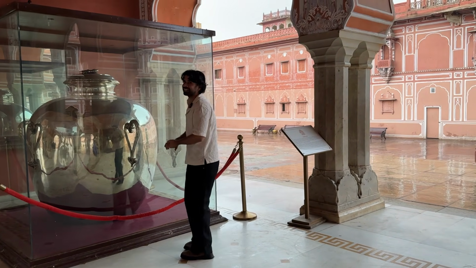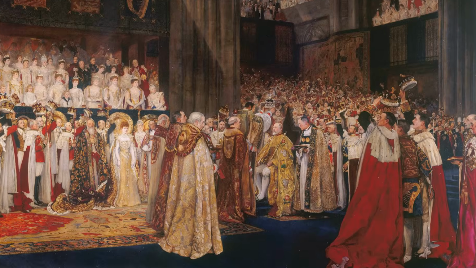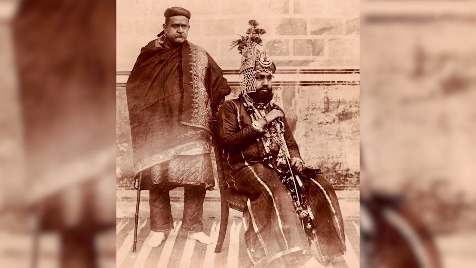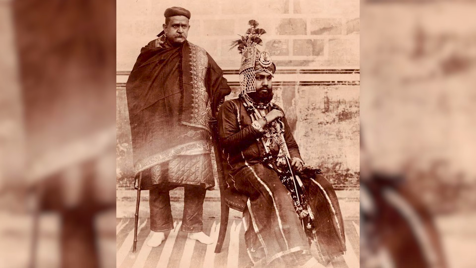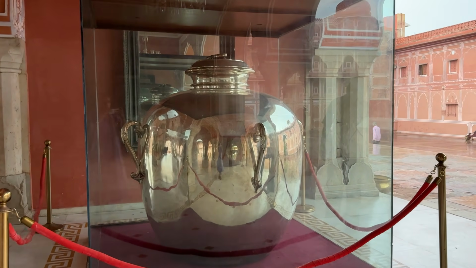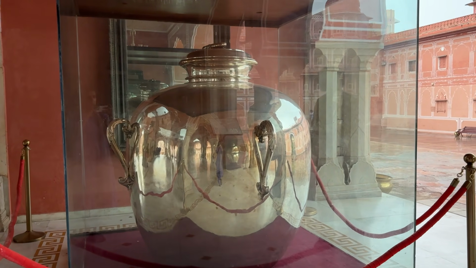And they were specifically created to hold Ganga Jal. In 1902, when King Edward VII was being coronated in London, the Maharaja of Jaipur, Sawai Madho Singh II, was invited to attend. So these silver vessels were made and filled with Ganga Jal so it could last him 3 months on this trip to London.